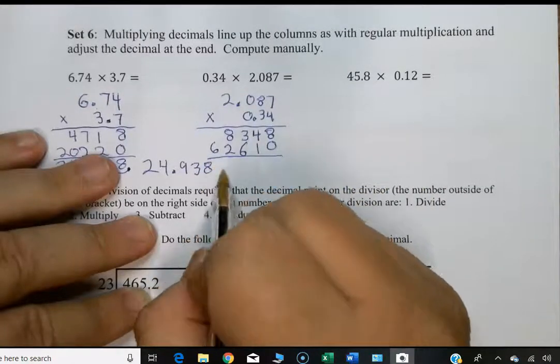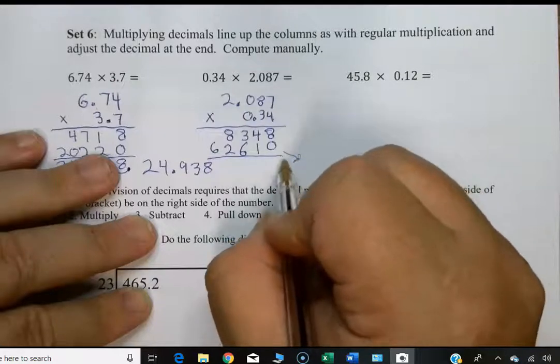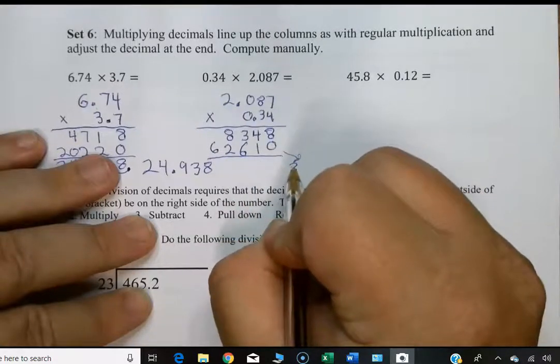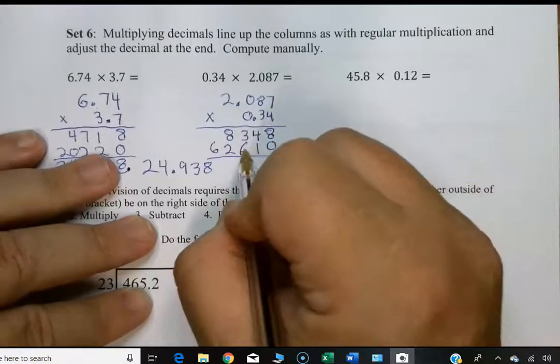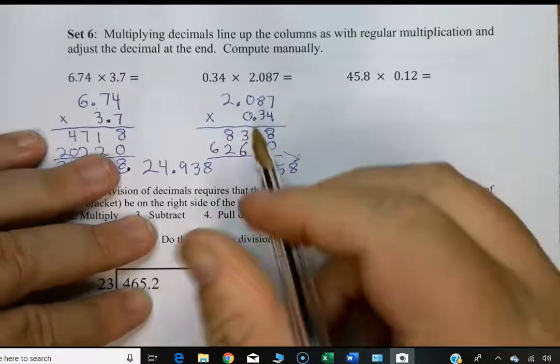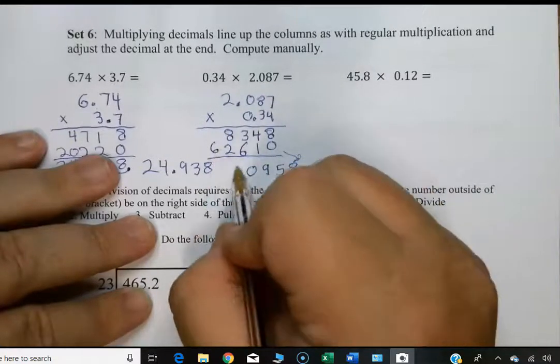Now, I crowded myself here a little bit, so I'm going to write this a little off to the side. I'm just going to put it over here a little bit. So 8 plus 0 is 8. 4 plus 1 is 5. 3 plus 6 is 9. 8 plus 2 is 10. You carry a 1. 1 plus 6 is 7.